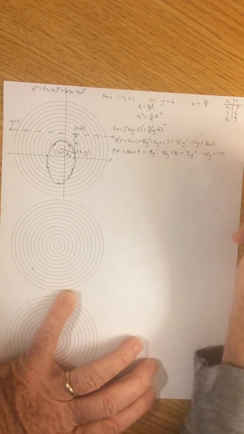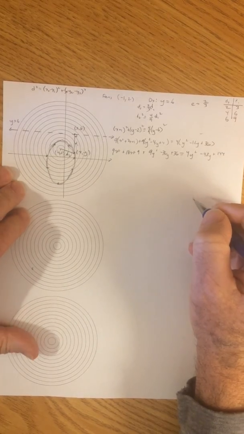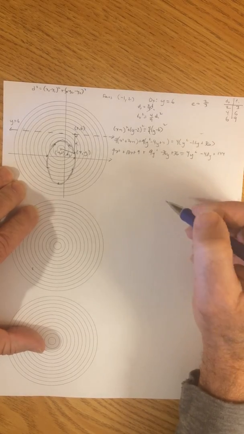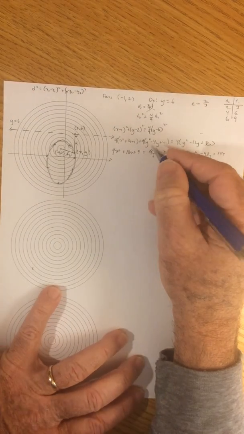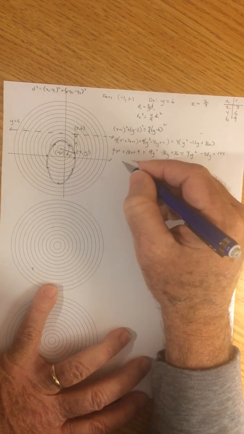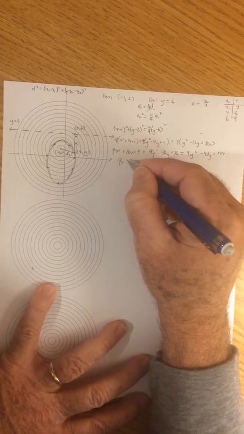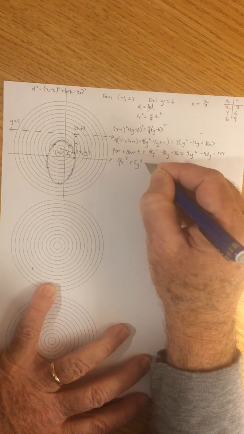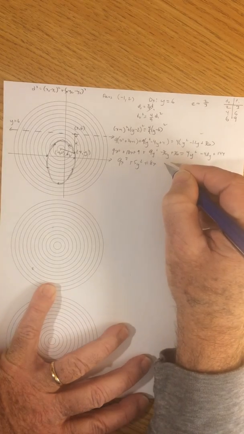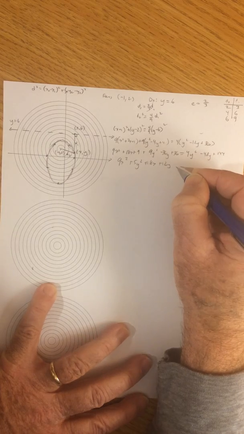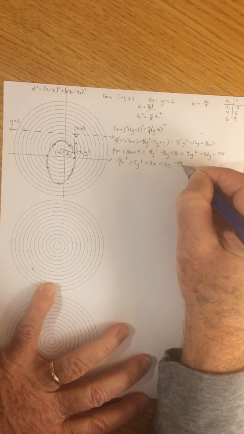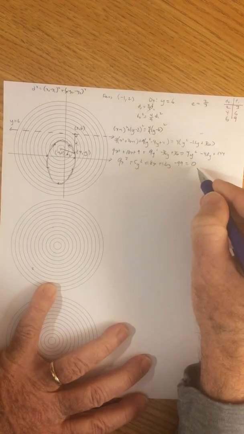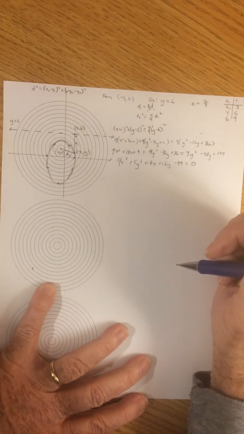plus 144. All right, remember in general form, all of the terms have to be on one side of the equation, 0 on the other, and they're arranged from A through F, starting with the x squareds. I'm going to save you the details and just go straight to it. 9x squared plus 5y squared plus 18x plus 12y minus 99 is equal to 0.